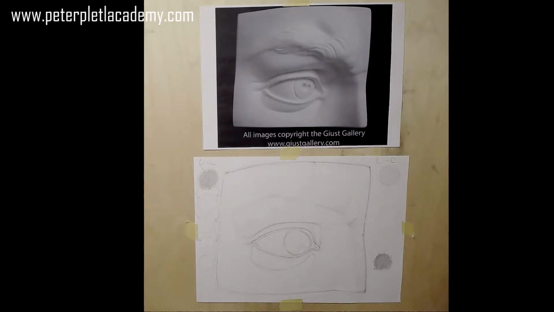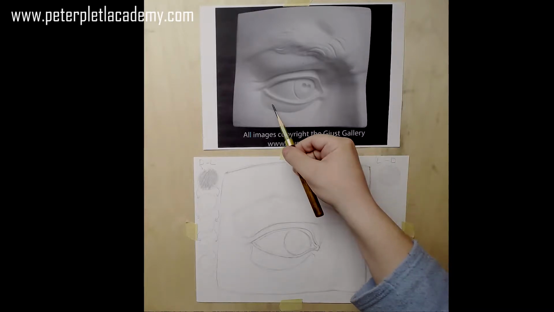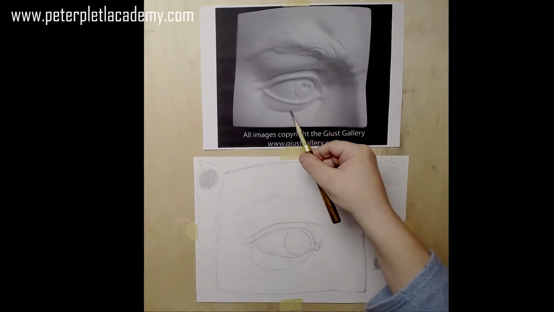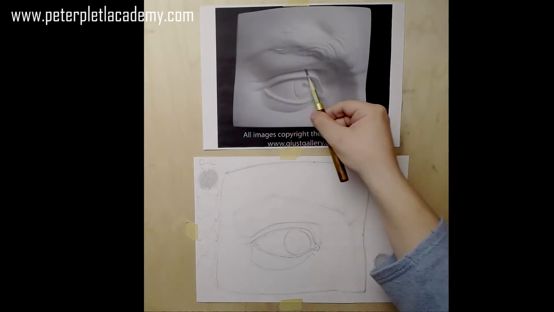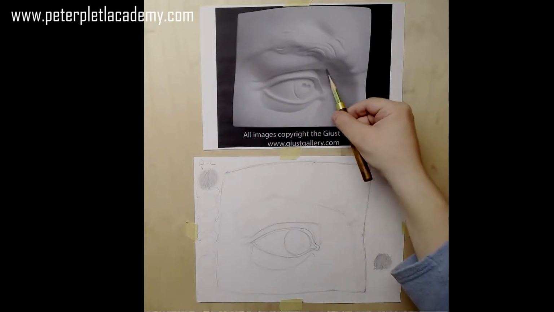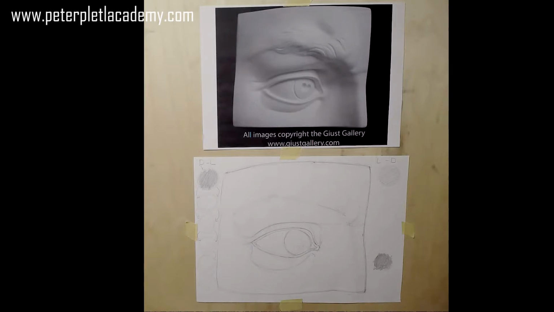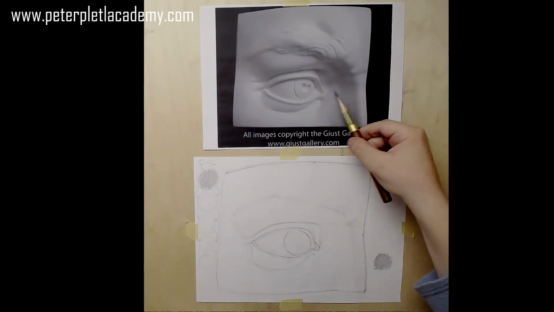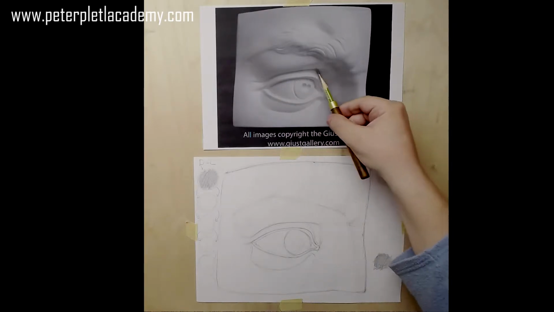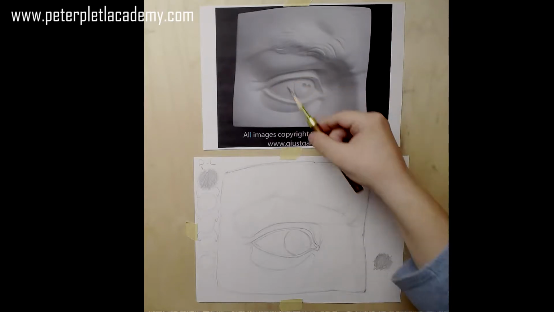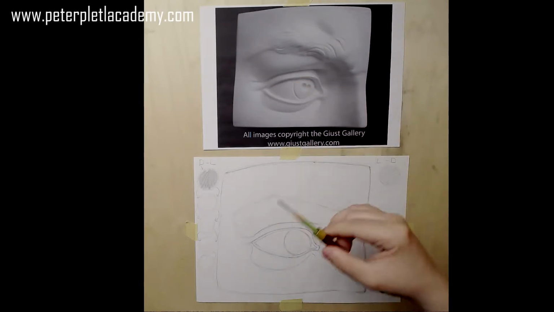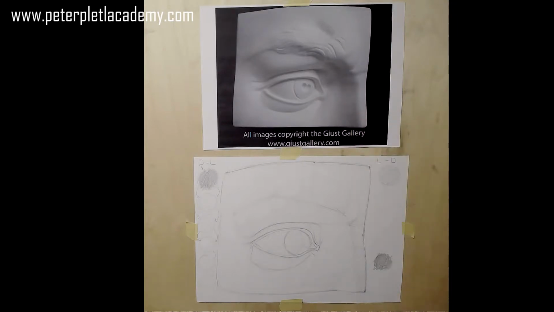And first thing, I want to start with the drawing. I will start with a really light value for the darkest part of the drawing, which means that I will start to build up these parts which have the darkest value, like shadows beneath the eyelids, beneath the eye here, beneath the eyelid here, and this part, alright?